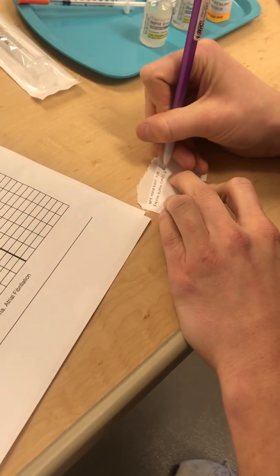Perfect. I'm going to make a label right away for this one. So what we have here is NPH insulin, 10 units of U100, and then we have regular insulin, we did 11 units according to the sliding scale, of U100.